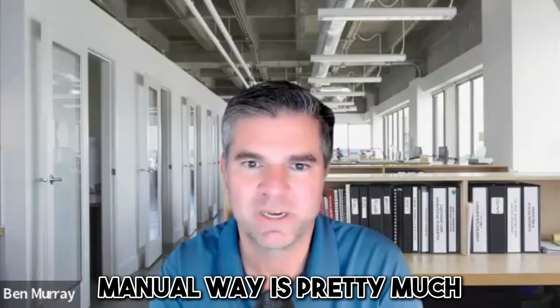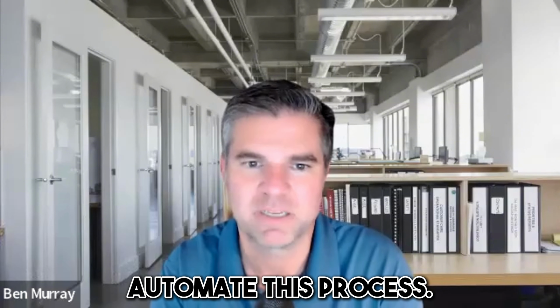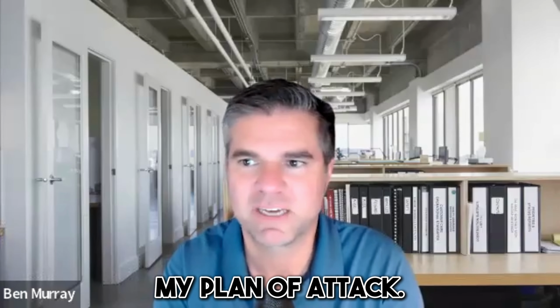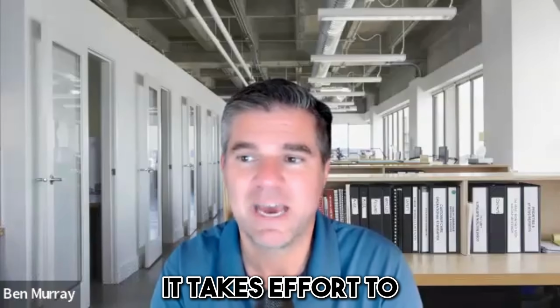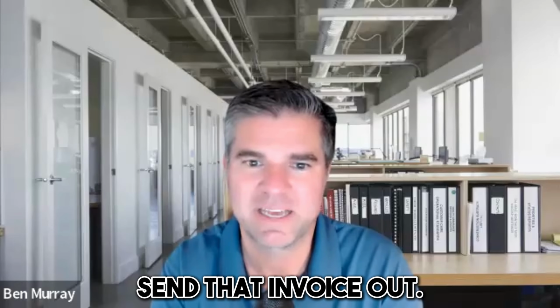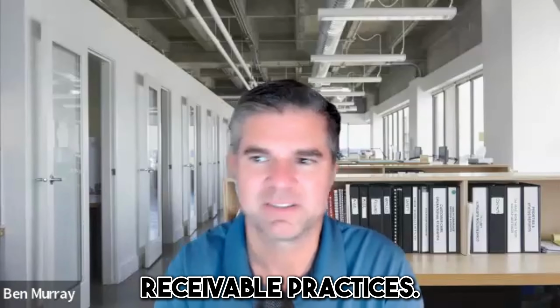But doing it the manual way is pretty much out the door, old school now, and we can now automate this process. So again, this is my plan of attack, monitoring our AR, our aging, because it takes effort to collect on cash. This doesn't just fall in the door once we send that invoice out. So we've got to stay consistent with our accounts receivable practices. Thanks.